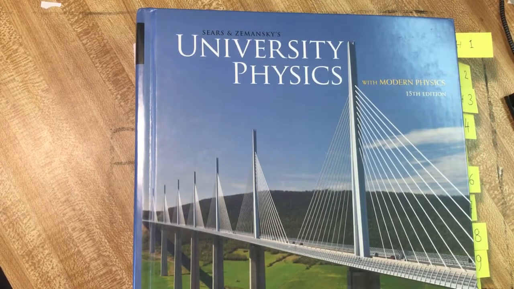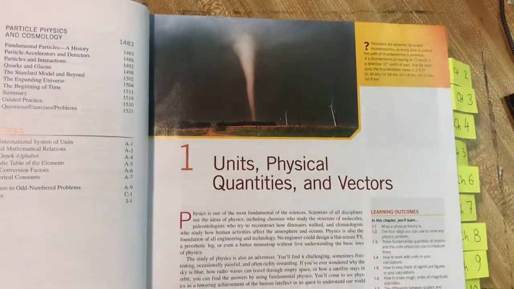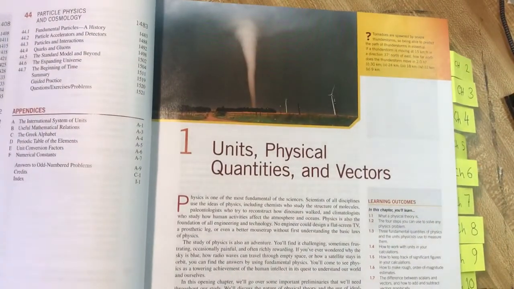We will use University Physics with Modern Physics, the 15th edition. Okay, we will start with chapter number 1, which is units, physical quantities and vectors.